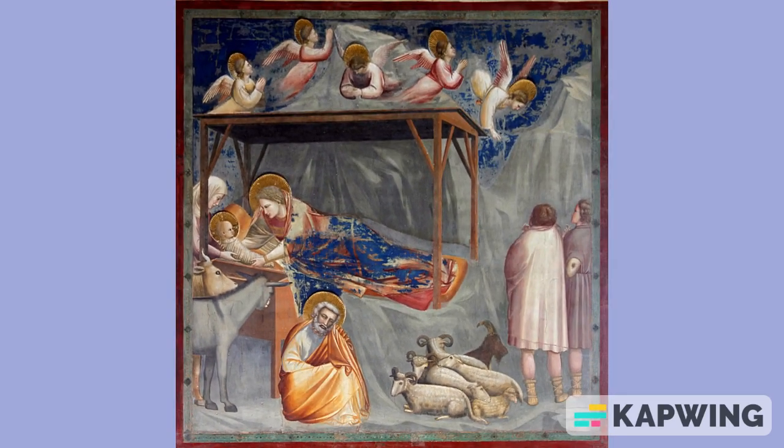Above the roof of the stable we have the angels. Some of them are praying, and the one in the center is looking at the scene below. The angel on the left is speaking to the two shepherds on the side. This represents the biblical story of the Annunciation to the shepherds, where the angel tells a group of shepherds of Christ's birth, and gives them directions to find the Holy Child.